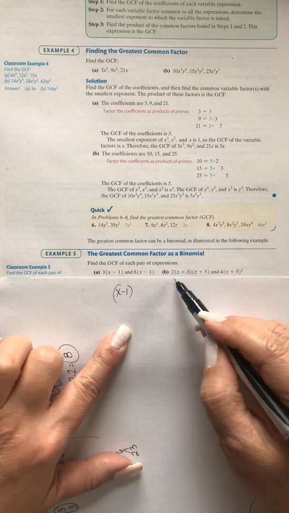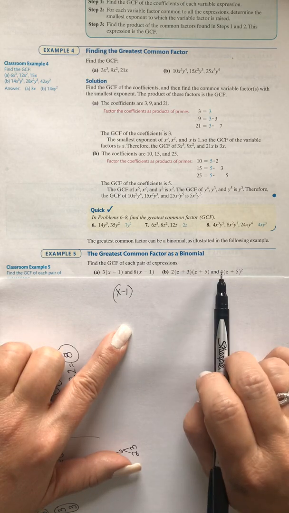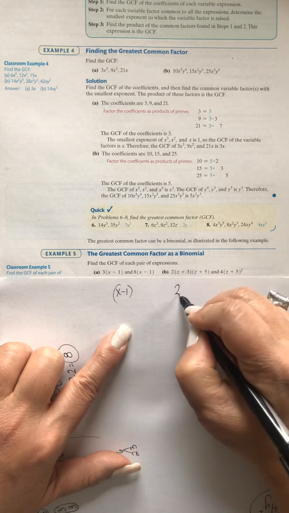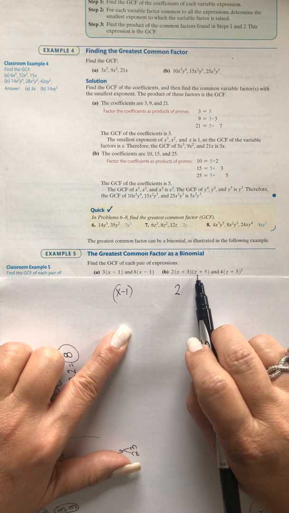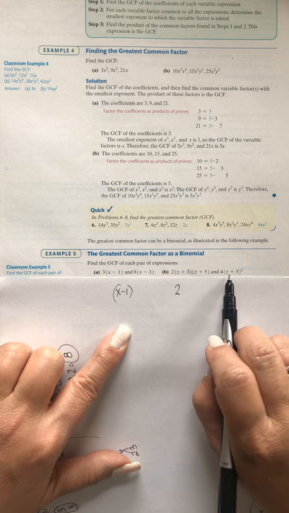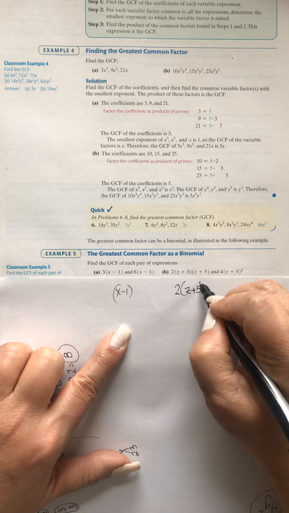Now for this one, we have a 2 and a 4. So a 2 is definitely a GCF. And then we have a z plus 5 here, and we have 2 of them here. So we're going to say z plus 5 is also common.